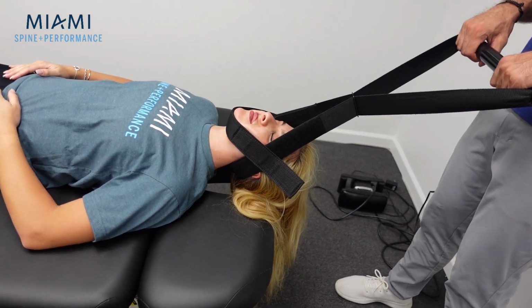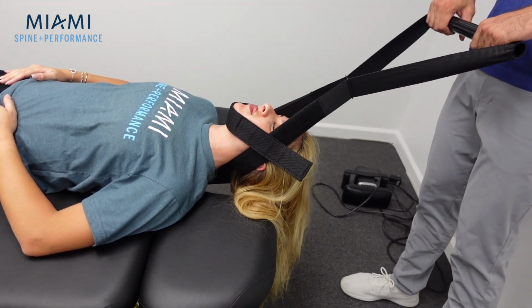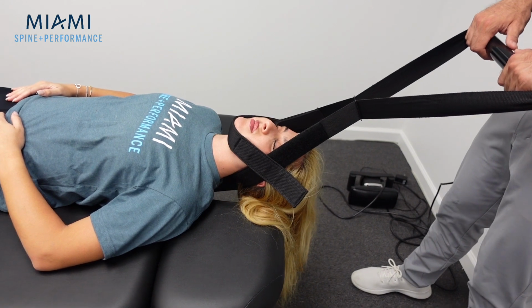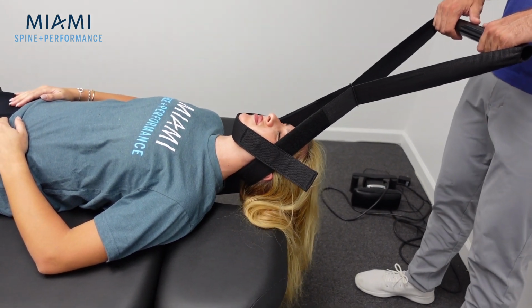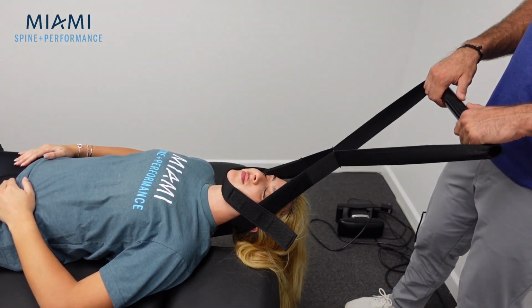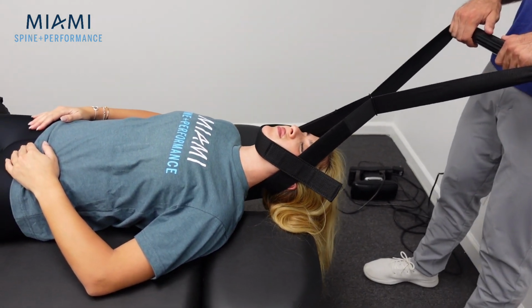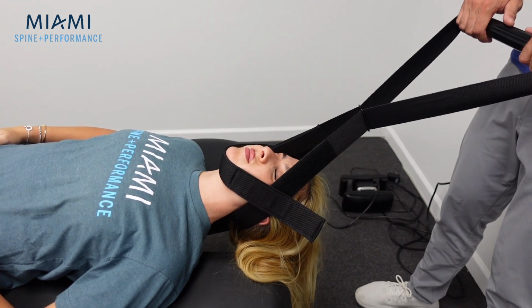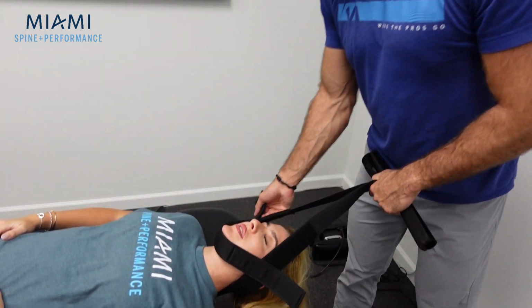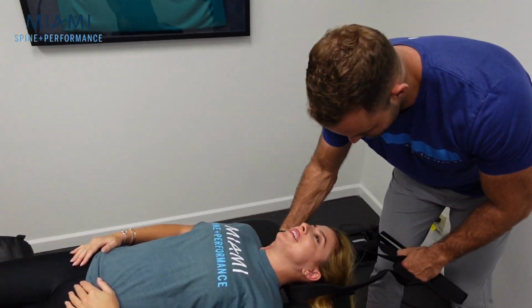And honestly, if you can get some decompression in your spine every day, then you should, right? Because we're spending so much time under compression. You can spend even 1 minute decompressing your neck or decompressing your low back. It can add years to the life of your spine. Good, right? Yeah.